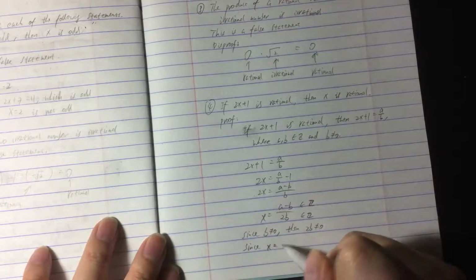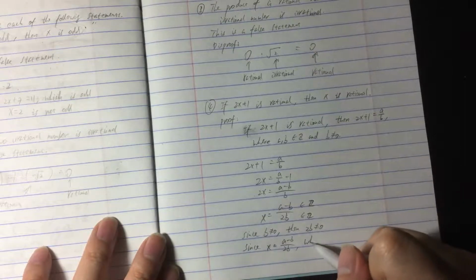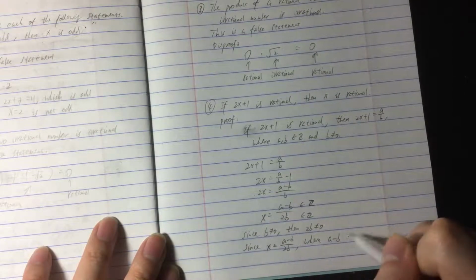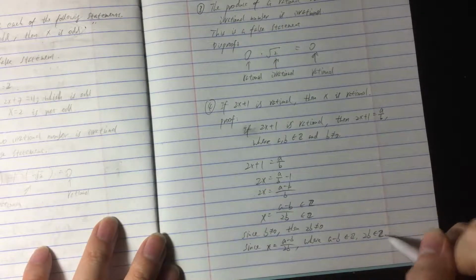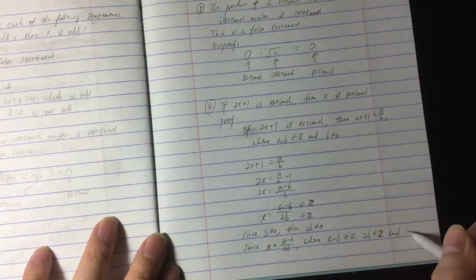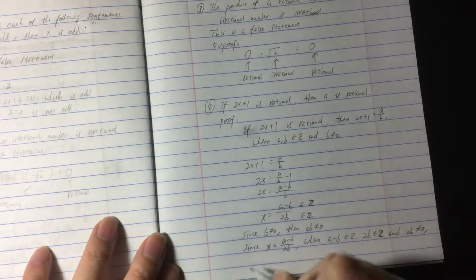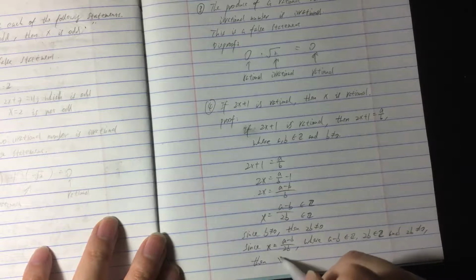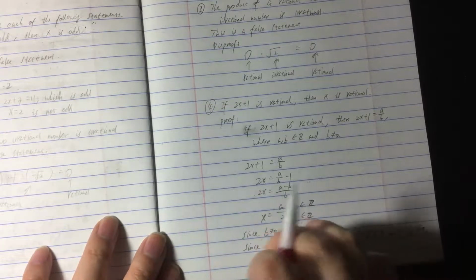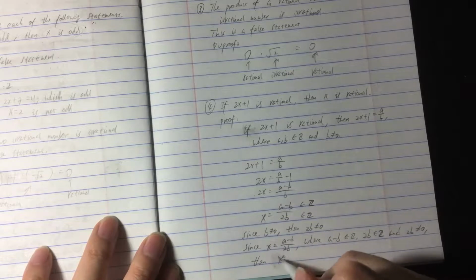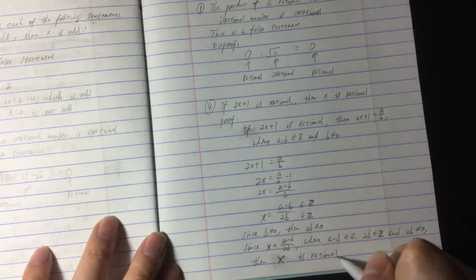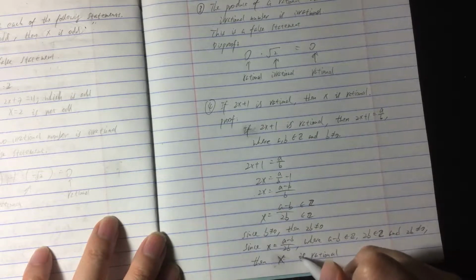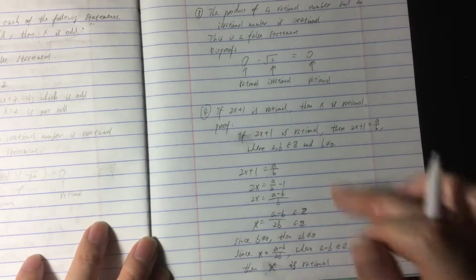Since x equals a minus b over 2b, where the numerator a minus b is an integer, the denominator 2b is an integer, and the denominator 2b is not 0, then x must be rational. That's a proof to this statement.